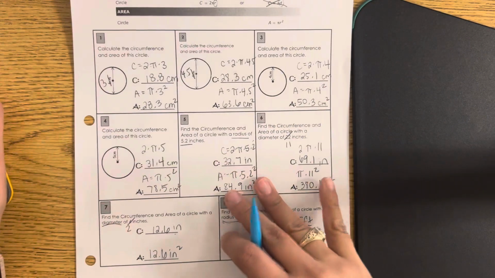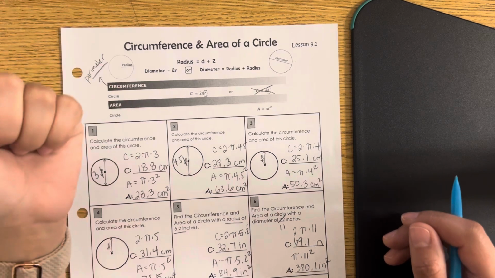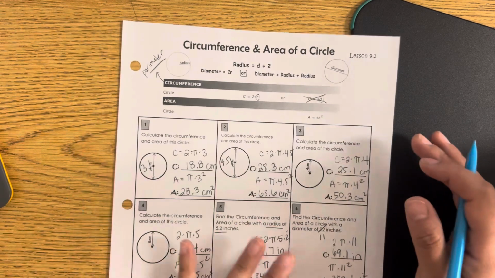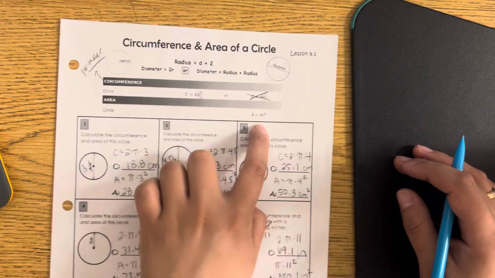So again, from here on out, if you see diameter or if it mentions diameter, cut it in half. We want the radius, okay? And if it asks for circumference, use 2 pi r. If it asks for area, use pi r squared.